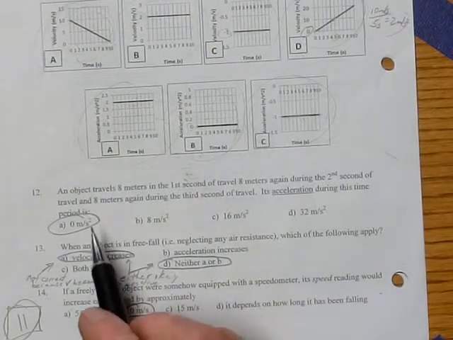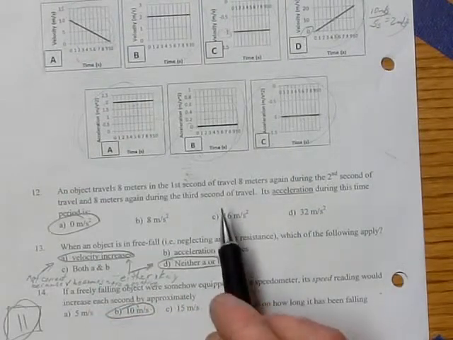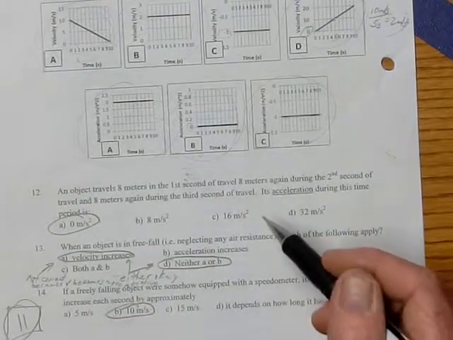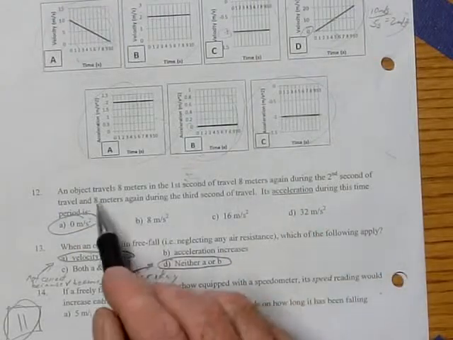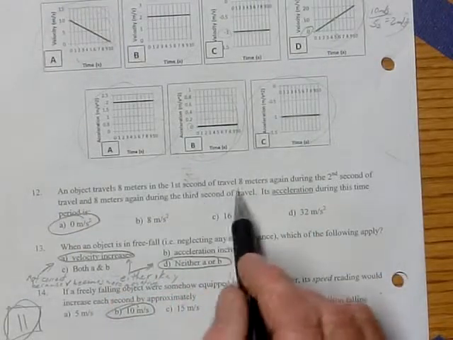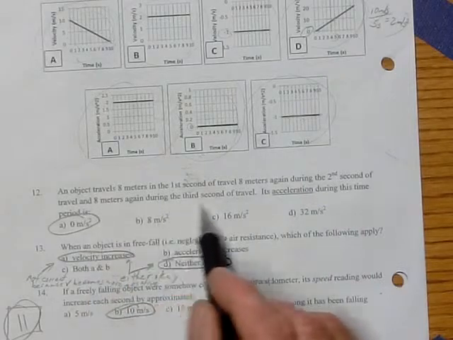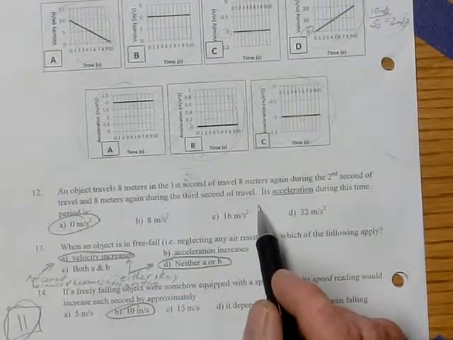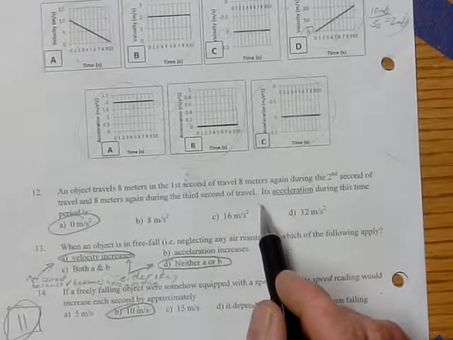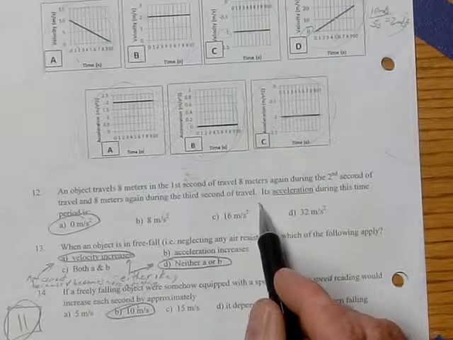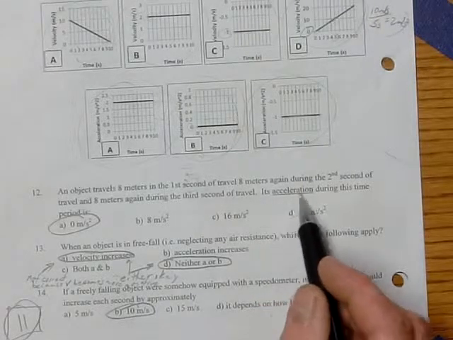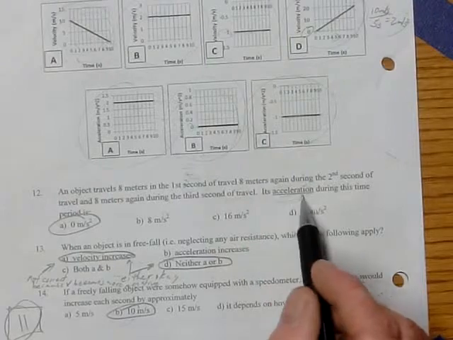Number 12, this is a good way to describe constant velocity. Something goes 8 meters in the first second, 8 meters in the second second, 8 meters in the third second. If it's always going 8 meters per second, that means it's got a constant velocity. And if you have a constant velocity, you don't have any acceleration. Your acceleration is 0.